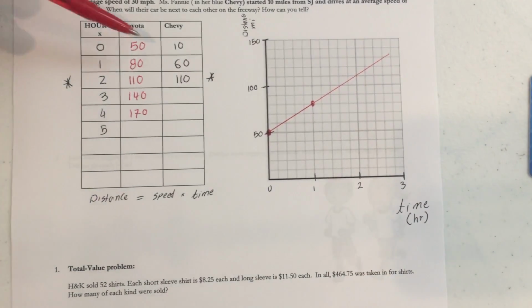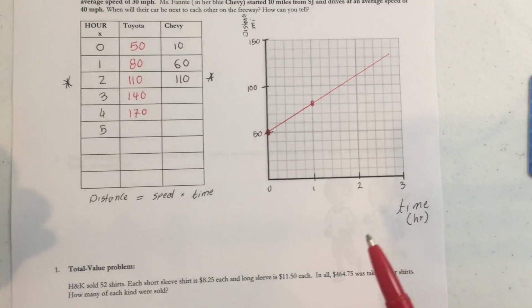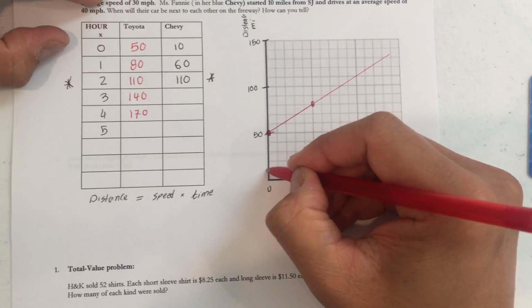We do the same thing to the Chevy. The Chevy began at 10 miles from San Jose.